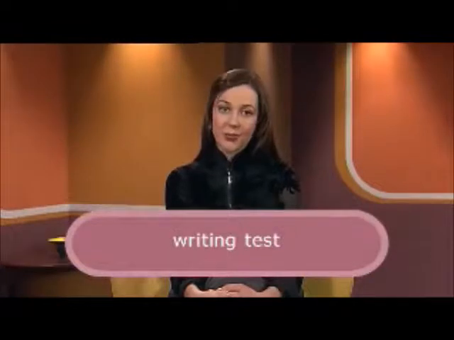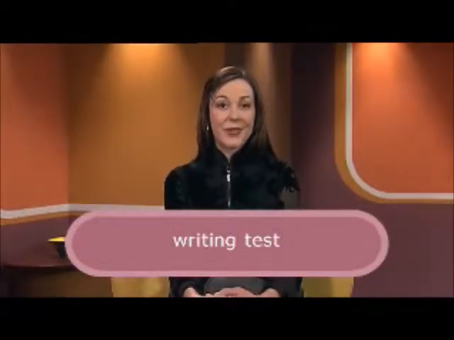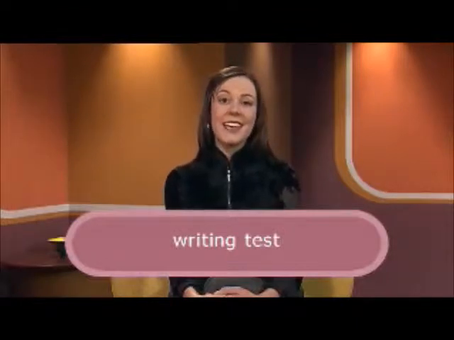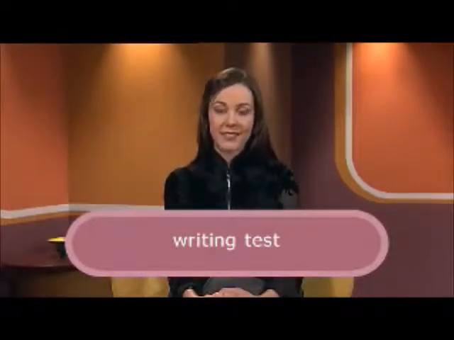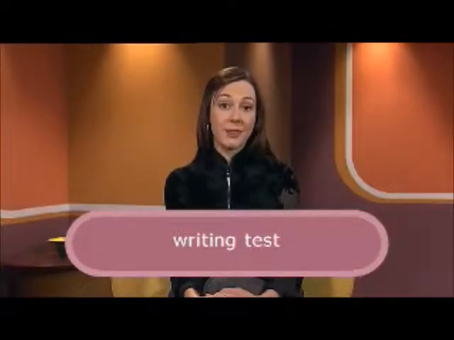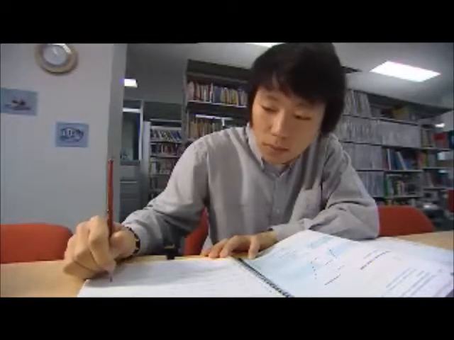Writing is the 3rd module in the IELTS test and takes 60 minutes. There are 2 tasks to complete, each of which requires different text types and different styles of writing, including formal academic writing. The writing test is in 2 parts. There is no choice of question.